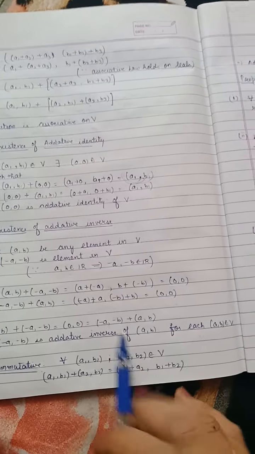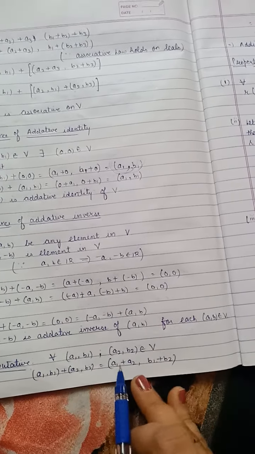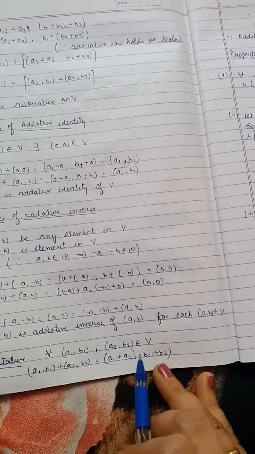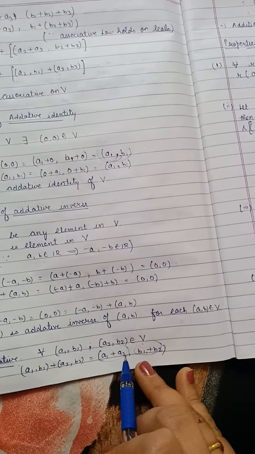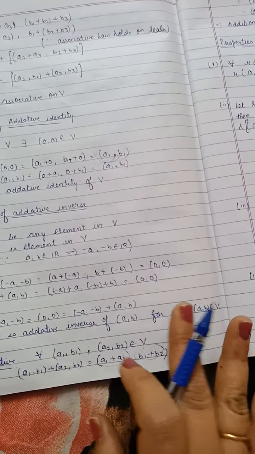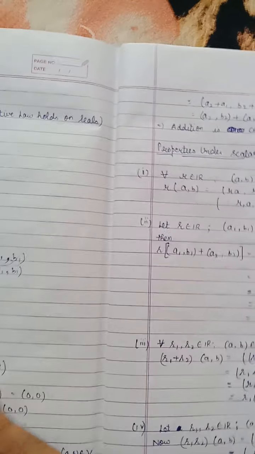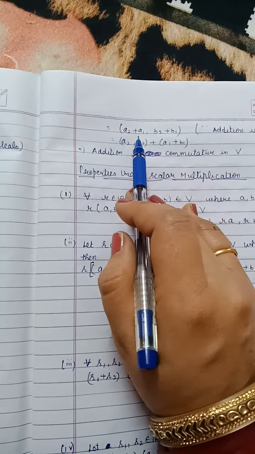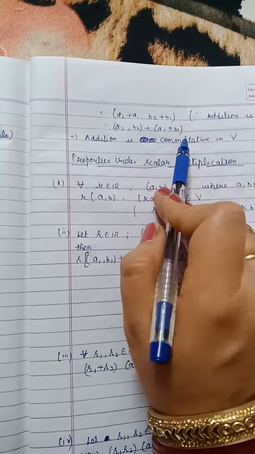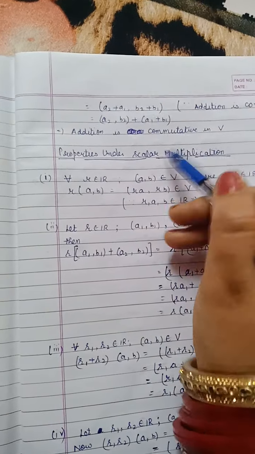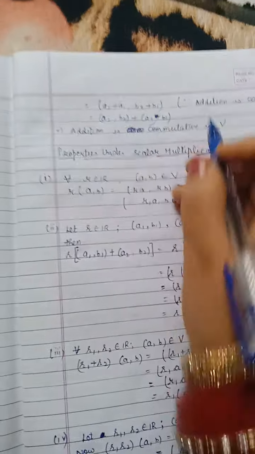Then commutative law. Take any two elements from V as (A1, B1), (A2, B2). Add those two elements. What you get is this is real, this is real. I know reals are commutative. This implies A1 में A2 ऐड कर दो या A2 में A1 ऐड कर दो, कोई फ़र्क नहीं. B1 में B2 ऐड कर दो या B2 में B1 ऐड कर दो, कोई फ़र्क नहीं. That means this will be equal to A2 plus A1, B2 plus B1. So the answer comes up with (A2, B2) plus (A1, B1). So addition is commutative over V also.